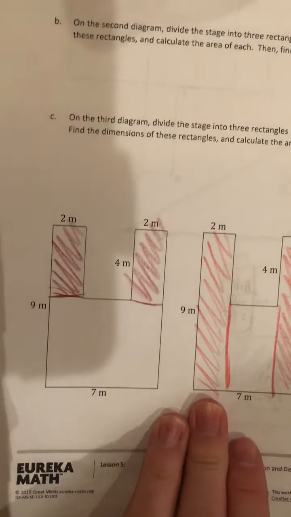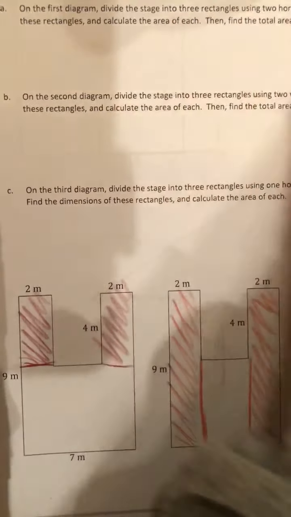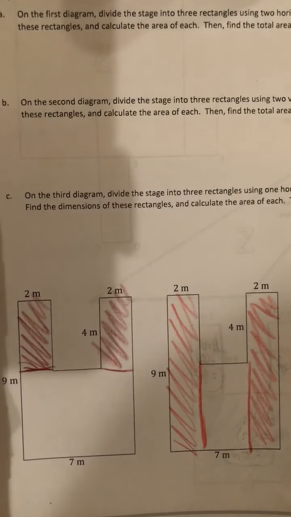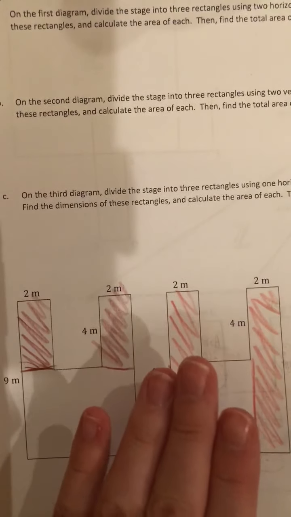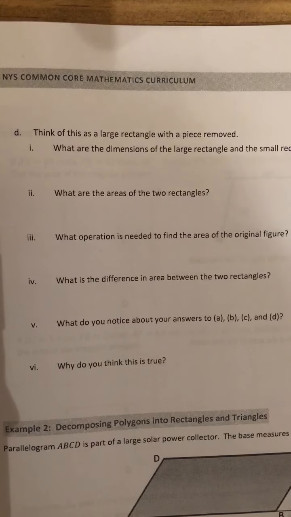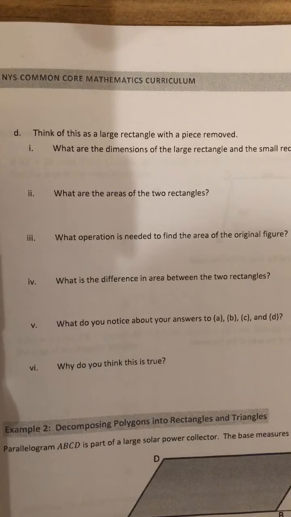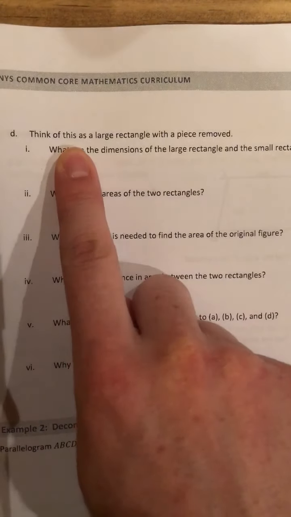All right, let's go to S. Don't worry about all of these. I showed you, I just did them on the bottom to save time. So S20, we already did this. So think of this as a large rectangle with the piece removed.